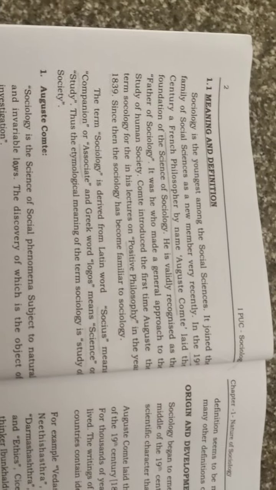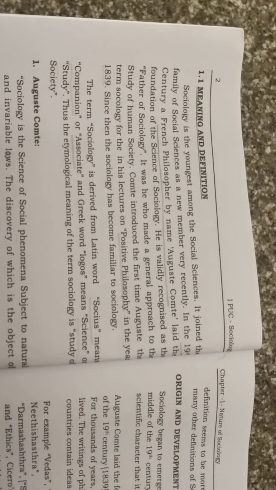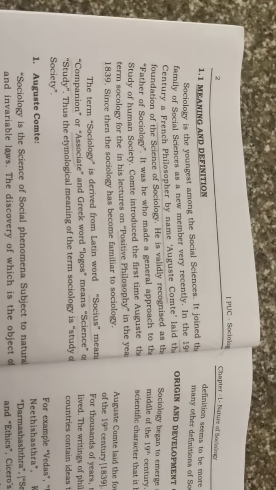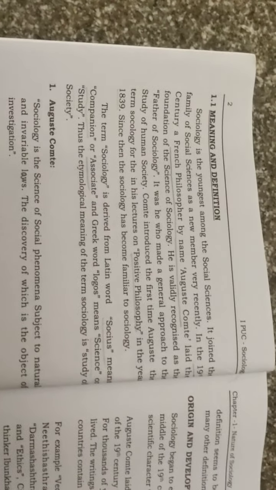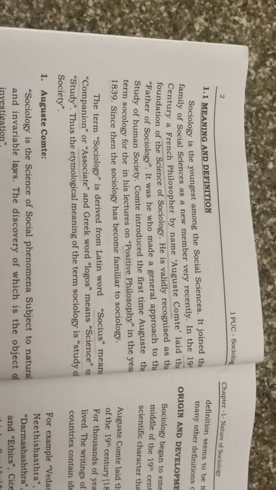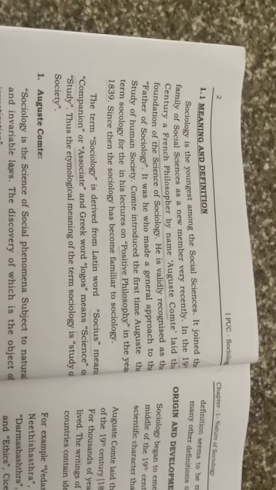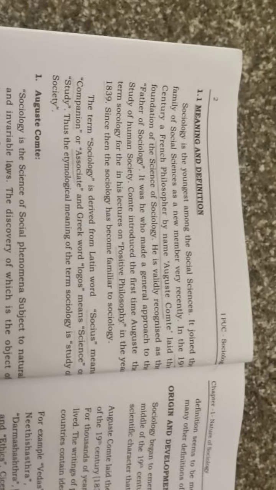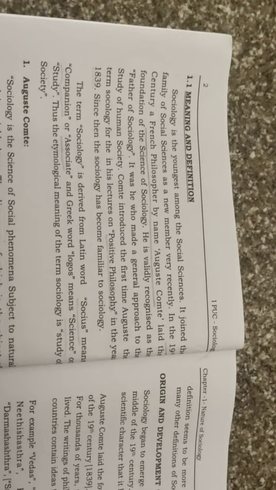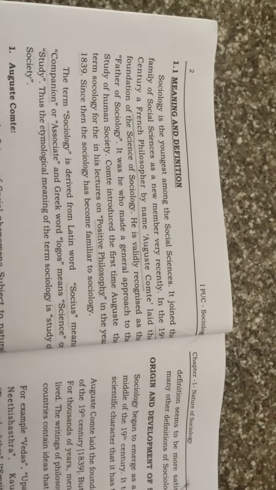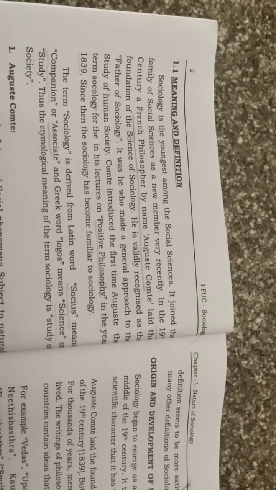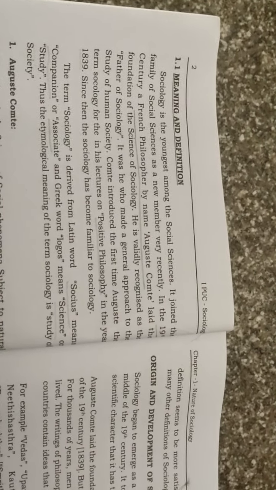Now moving on, meaning and definition. Sociology is the youngest among the social sciences. It joined the family of social sciences as a new member very recently, in the 19th century. So as I said earlier, sociology only recently joined the streams of social sciences. In the 19th century, a French philosopher, Auguste Comte, who is from France, laid the foundation of the science of sociology. He is rightly recognized as the father of sociology.